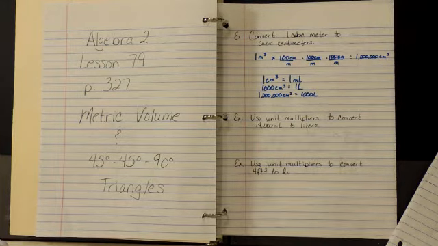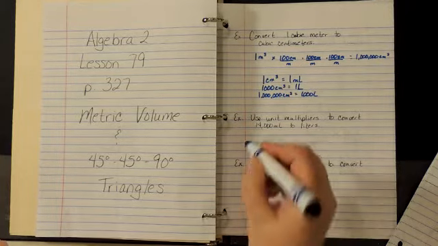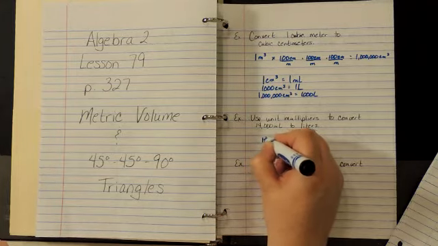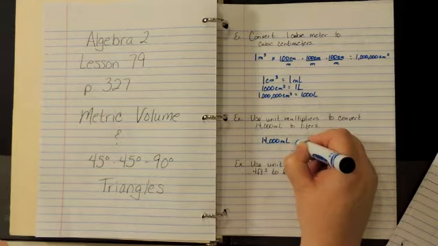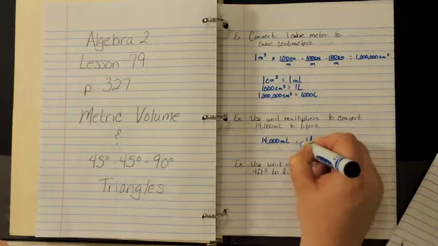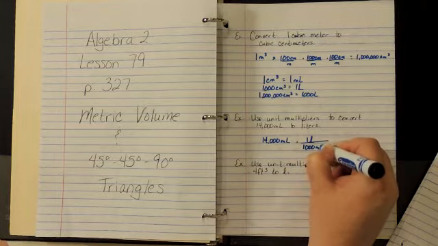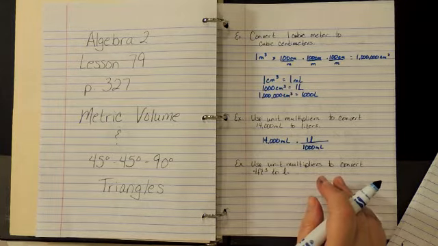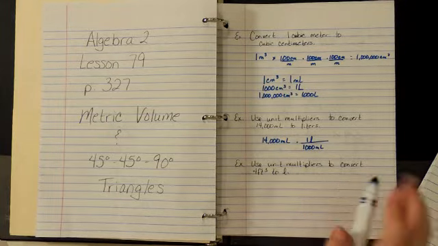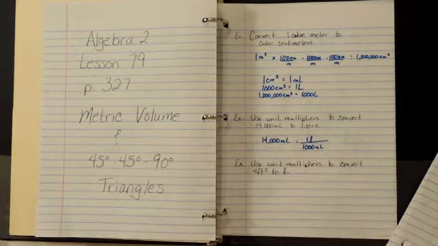Okay, so we're going to use unit multipliers to convert 14,000 milliliters to liters. That's pretty easy. We have 14,000 milliliters. We're going to convert it so we've got liters on top, and there are 1,000 milliliters in a liter. You are welcome to leave the problem like this. When all we are doing is converting units, what I need to see is the form. I need to see that all the milliliters cancel and you're left with a liter.